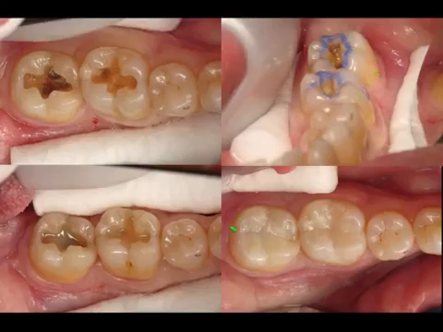In fact, we're just completing 1-year clinical recalls at the University of Pennsylvania, but at baseline, so after material placement, of 150 restorations that we placed, 0 had postoperative sensitivity using this system. So a very nice clinical result for us as well.